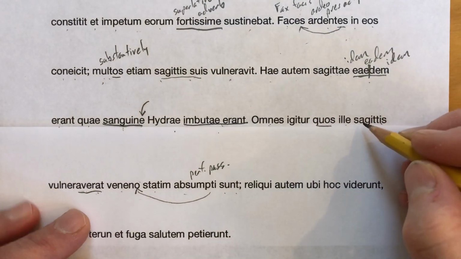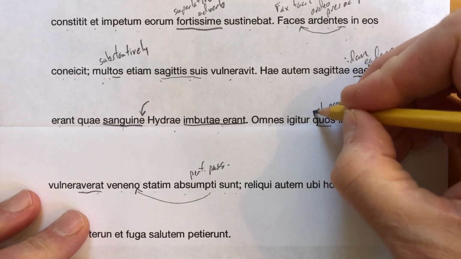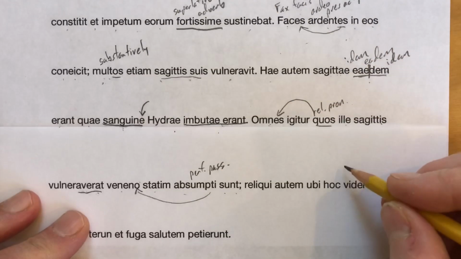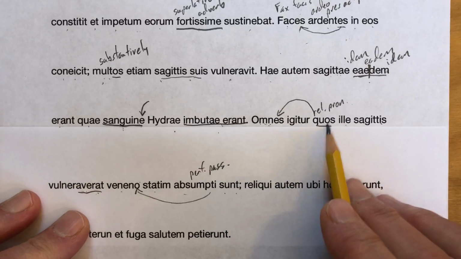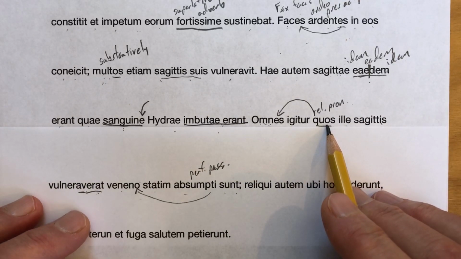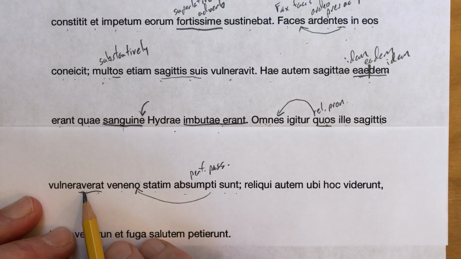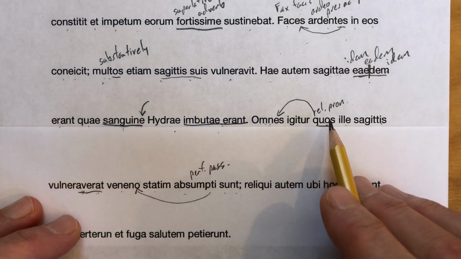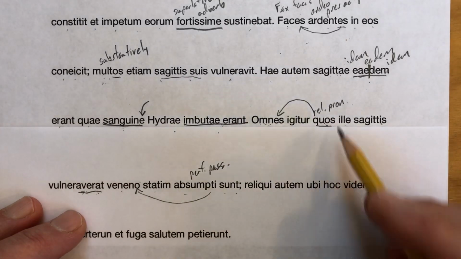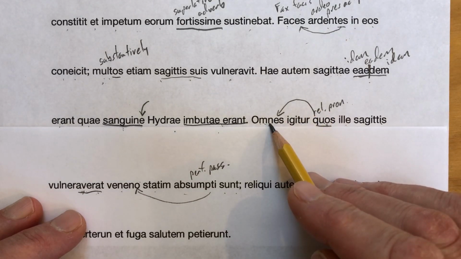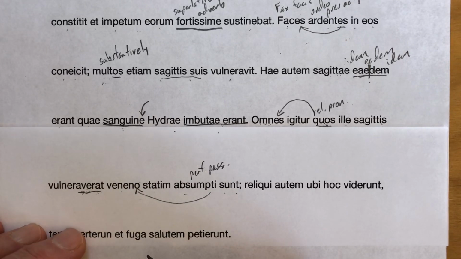Quos, relative pronoun. We always have to work on these. Agrees with its antecedent in number and gender. So accusative, masculine, plural, but its case is determined by its function in its own clause. And in its own clause, it is the object of vulneraverat. He had wounded whom? Refers back to omnes, all the centaurs. So it's a shapeshifter. It looks one way for its number and gender. It looks another way to its case, which is determined by its function.